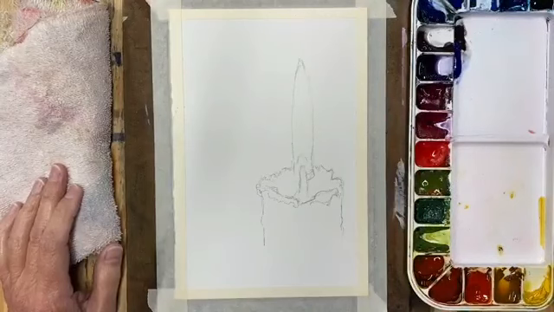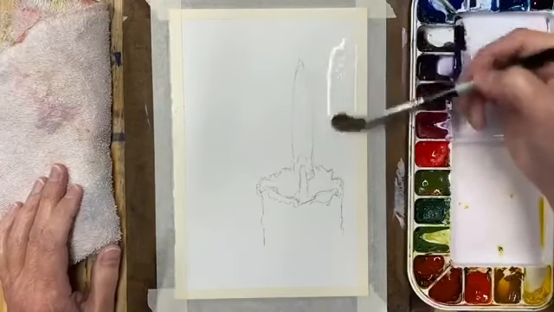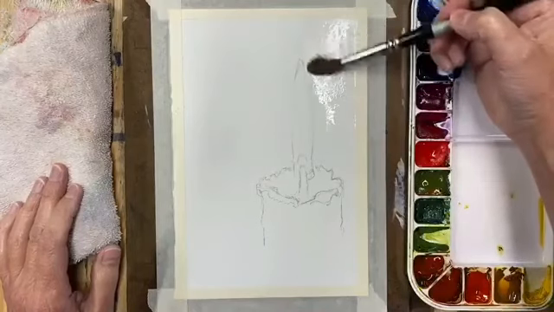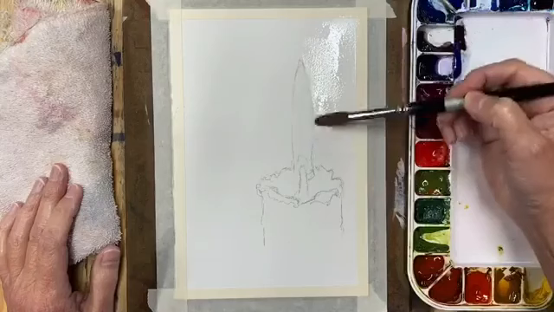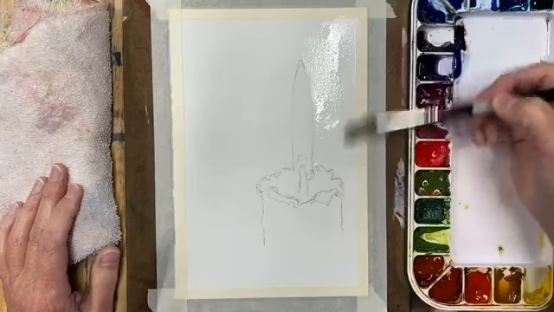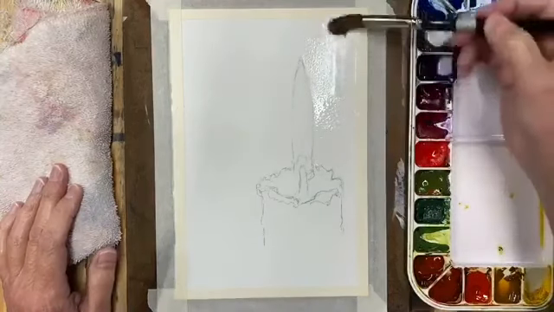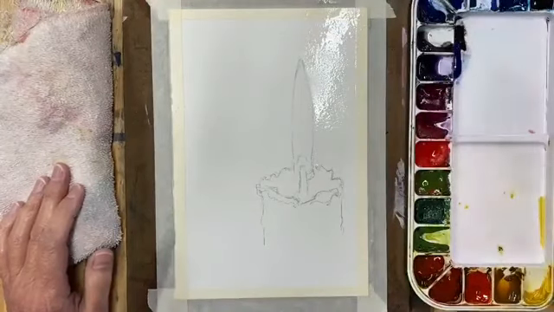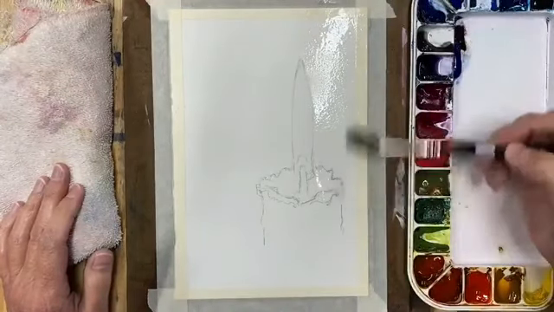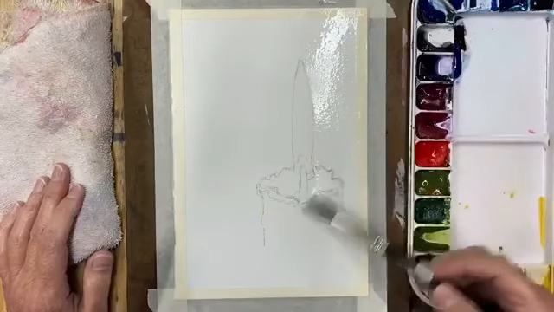But where we need to start is with preserving all of these lights. This is just clear water. I'm coming in with that and filling in this whole background area. And of course, I'm not touching the flame. I'm leaving that dry white paper, but I'm putting water everywhere, including the candle.